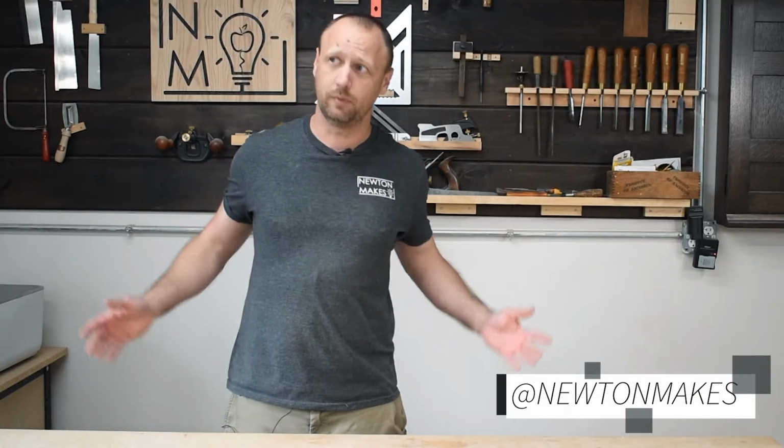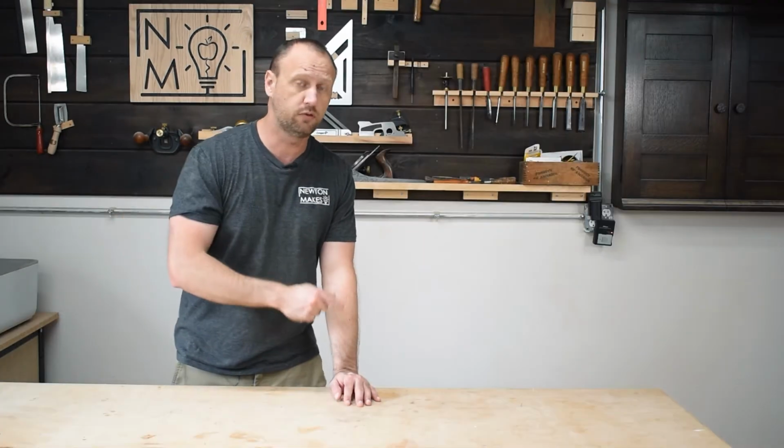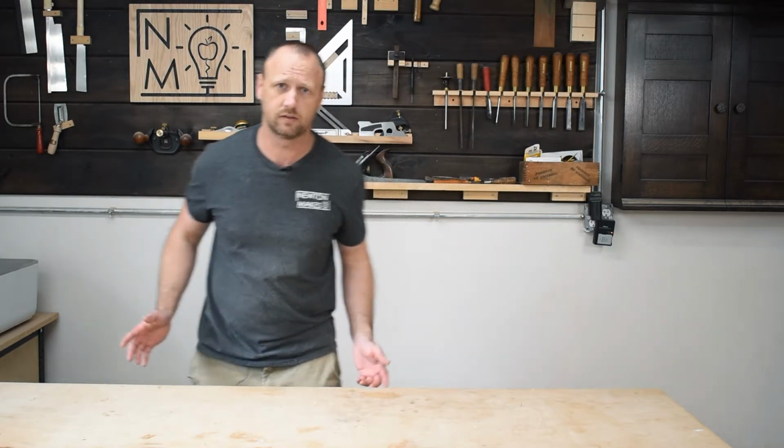You asked for it, I'm gonna give it to you. We're gonna go over how to take a picture from the internet and turn it into a template so you can use it for your woodworking projects. So let's head over to the computer. I'm gonna show you this whole process.